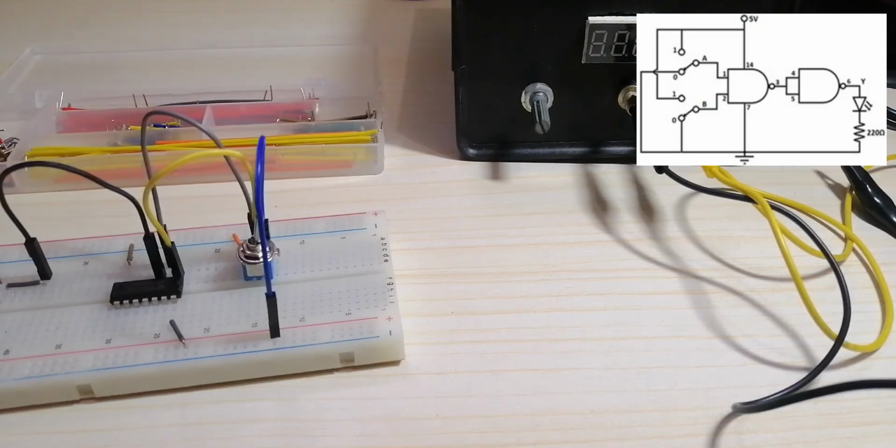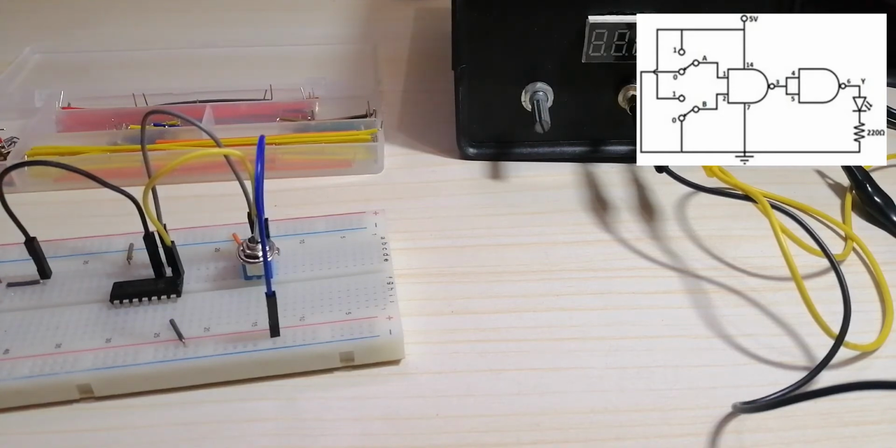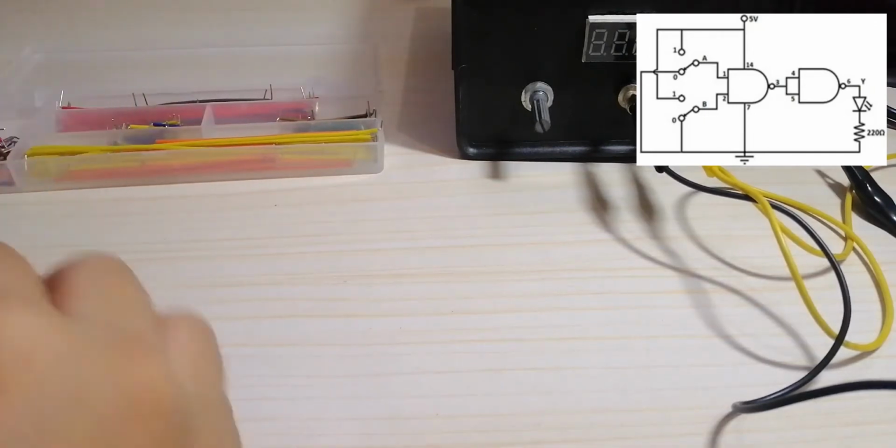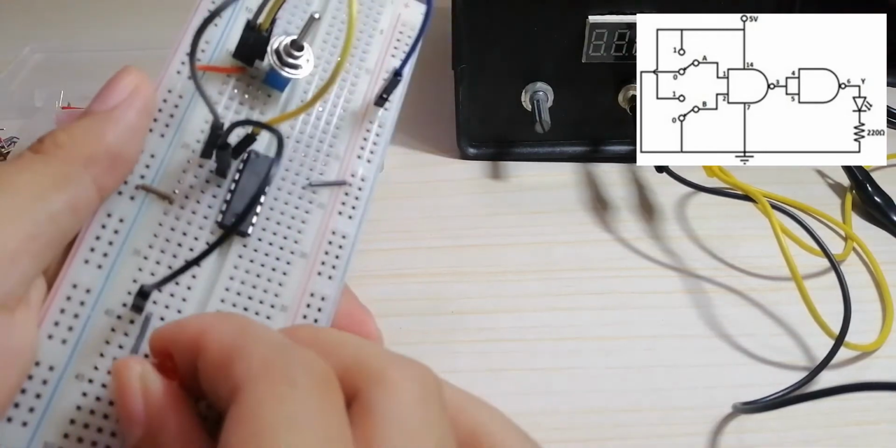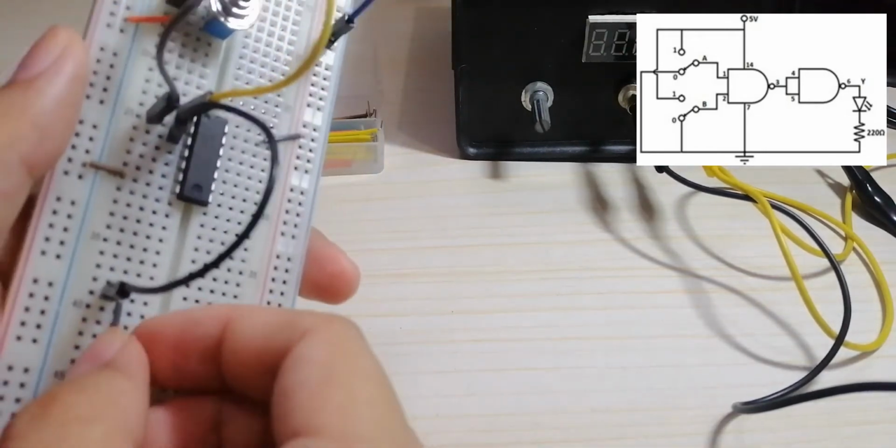Then the connection of number 4 and number 5 of the IC, and number 6 will be the one which is connected to our LED. So let's make this second figure. I will remove first the other parts.